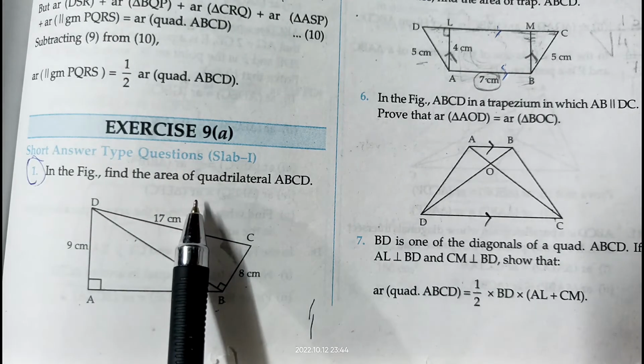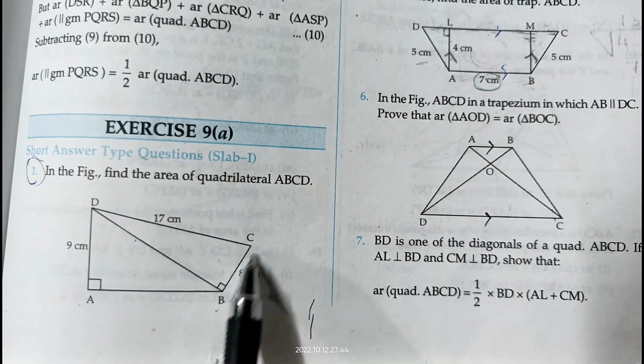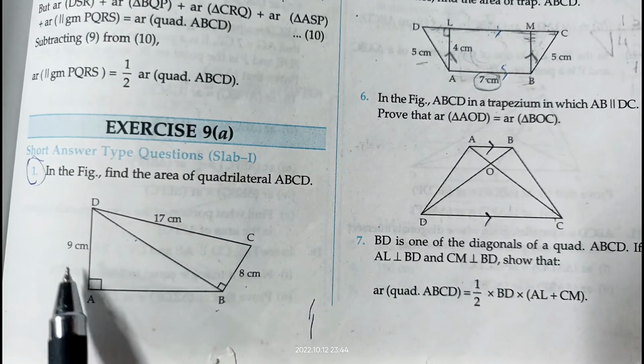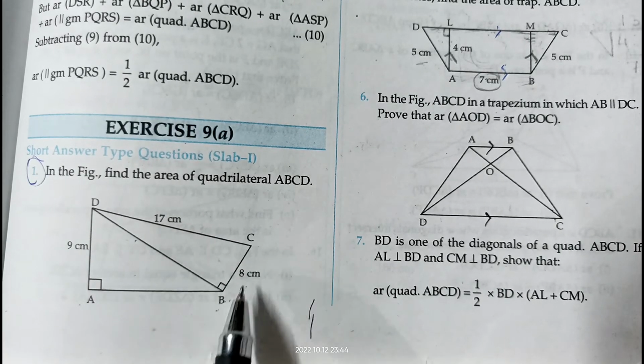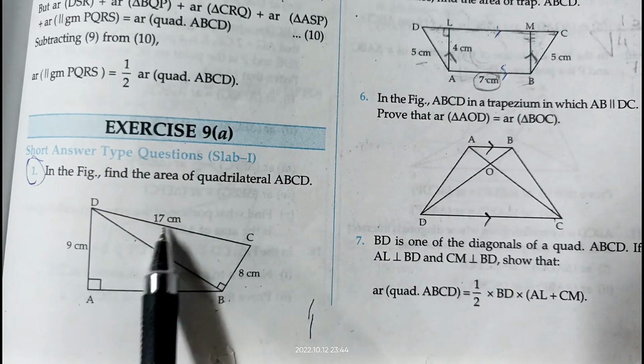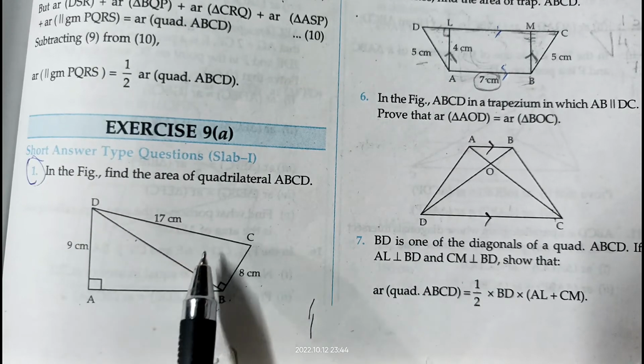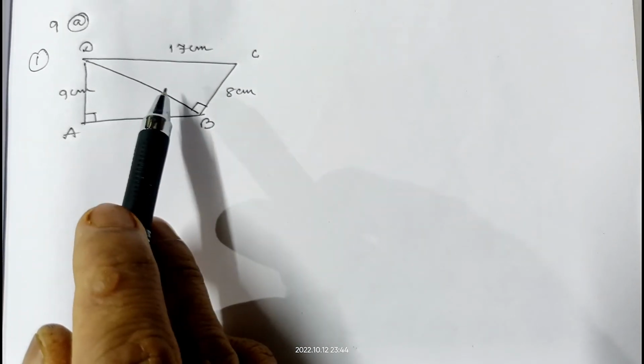Find the area of the quadrilateral ABCD. ABCD is the figure where AD is 9 cm, BC is 8 cm, CD is 17 cm, and we have to find the area of this figure. In this sum we have to find the area of this quadrilateral.